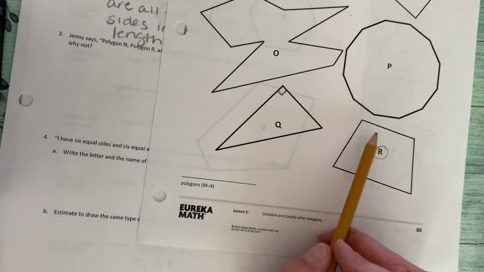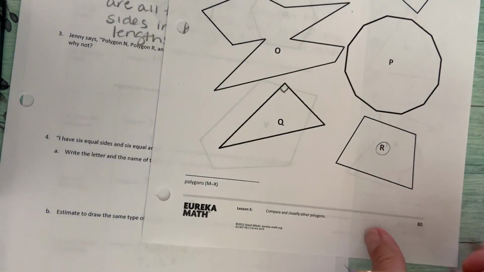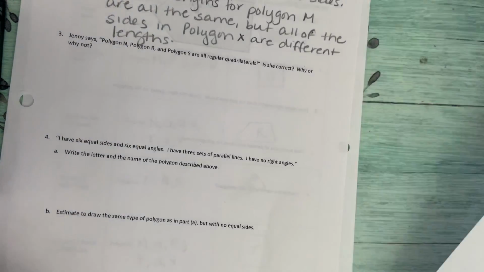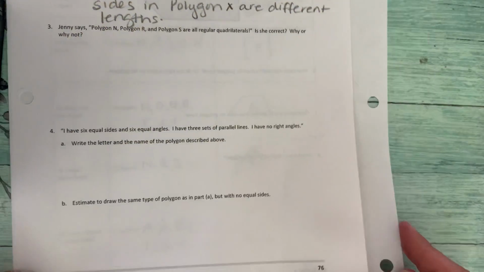Polygon R has 4 sides and 1 set of them is parallel. It's a trapezoid. You can classify that. And of course, polygon S is a square. So yes, they are correct.